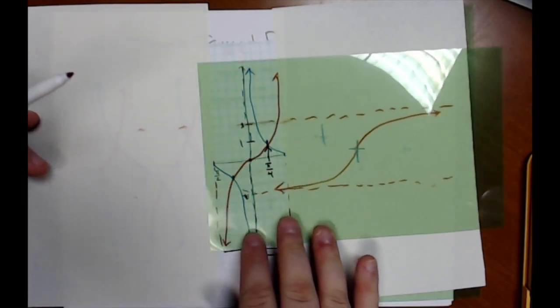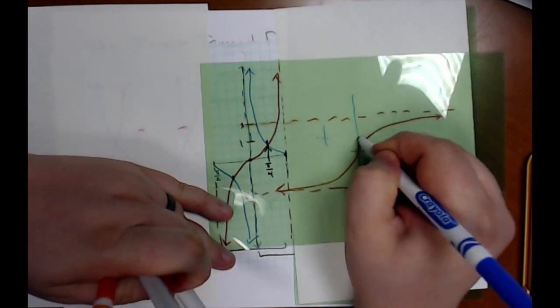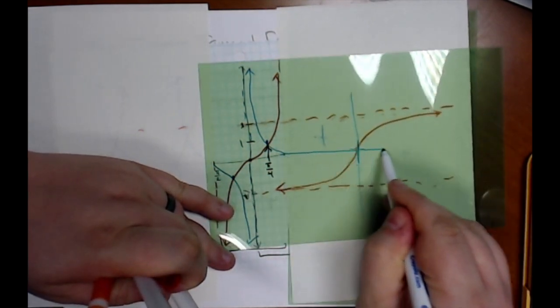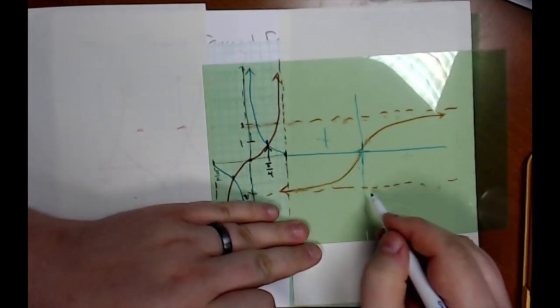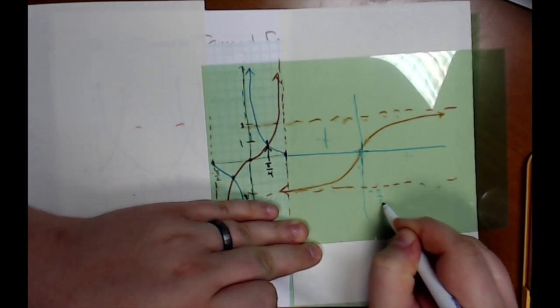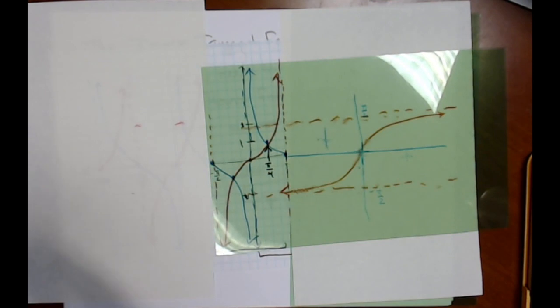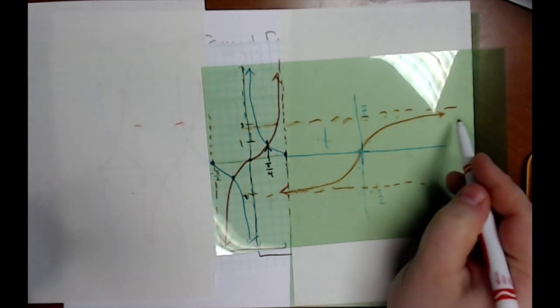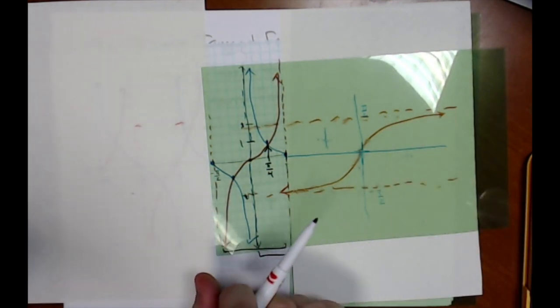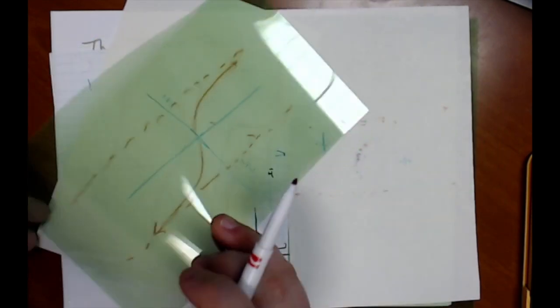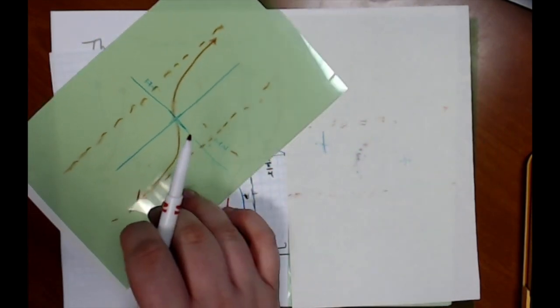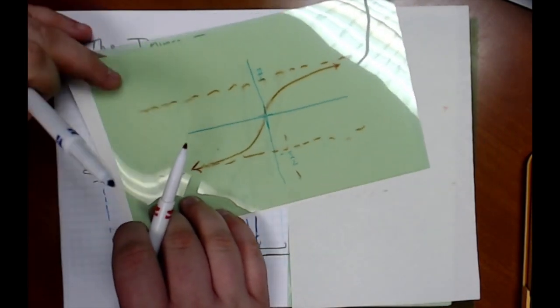So I'm going to move it off. I'll give you our coordinates. So here we have negative pi over 2, pi over 2. And we have two now horizontal asymptotes. That got a little smudged, but I'll lay it here so we can see it.